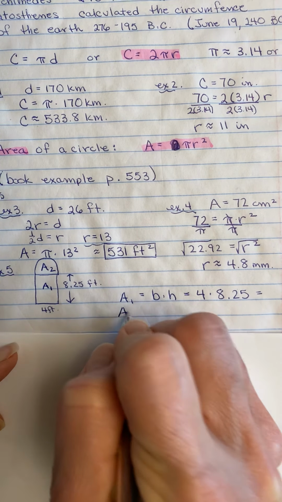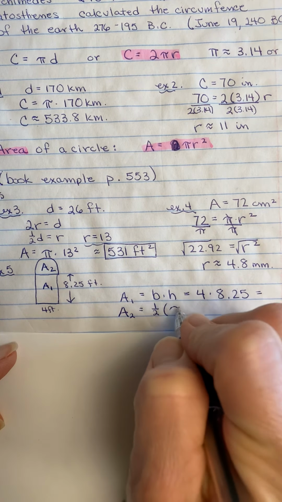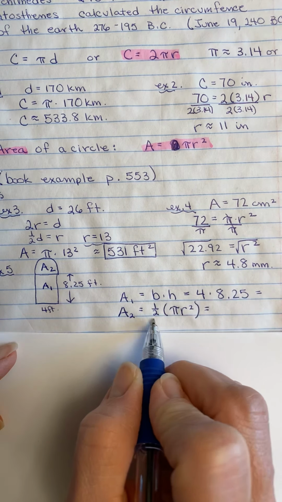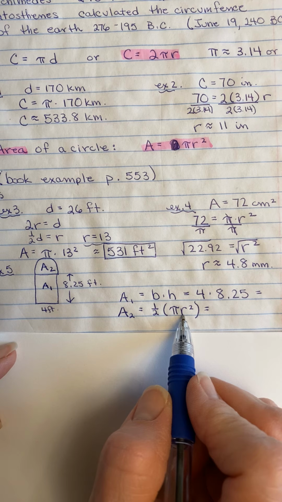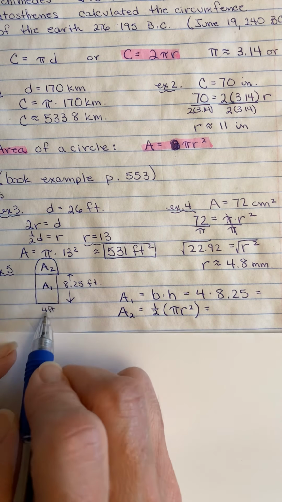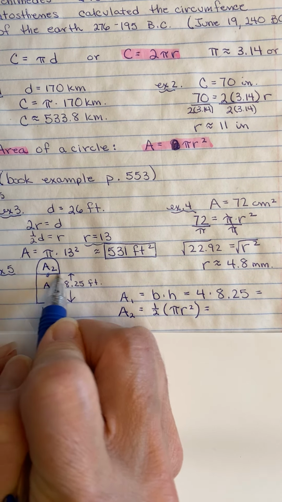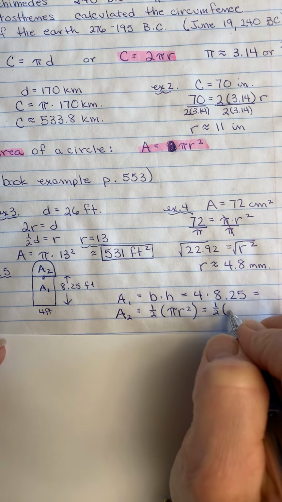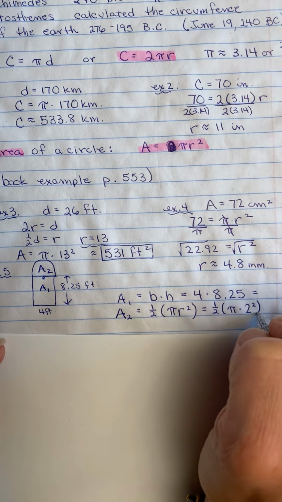So A sub 2 is going to be 1/2 pi r squared. Why 1/2? Because it's just half of the circle. What is the radius? Well, this distance would be the diameter, and that's 4. So the radius would be 2. So this will be 1/2 times pi times 2 squared.